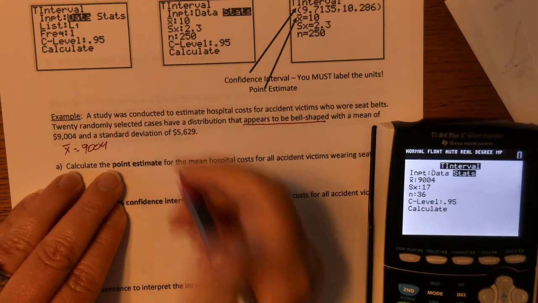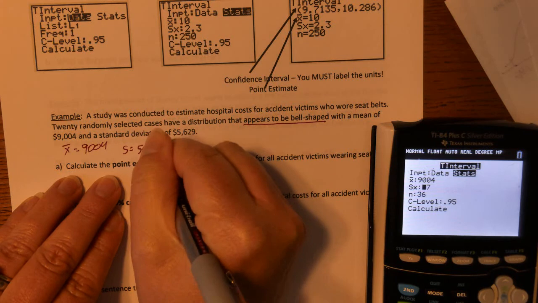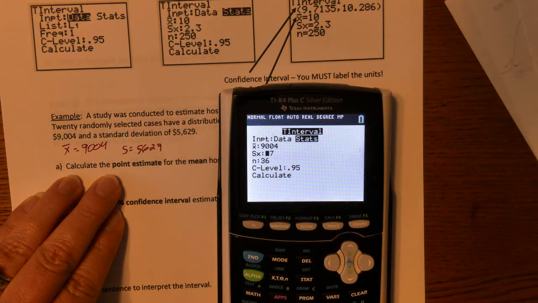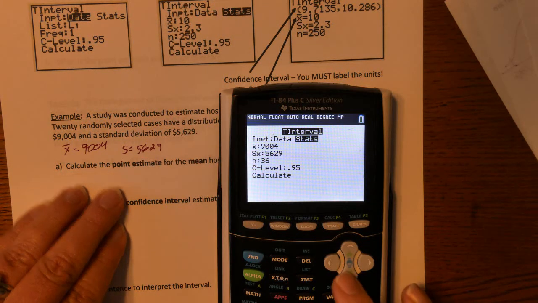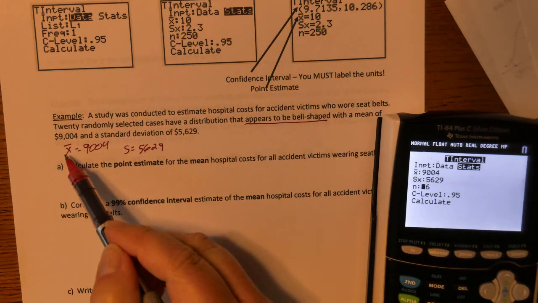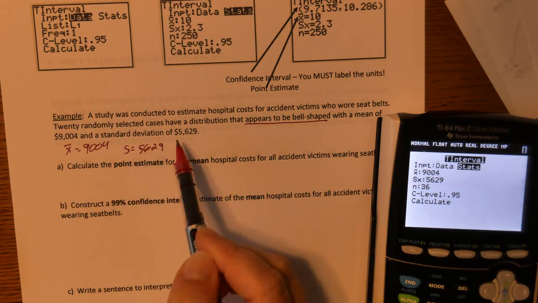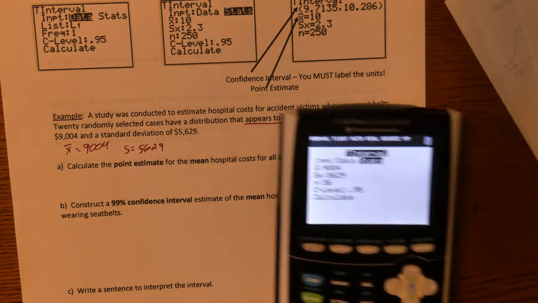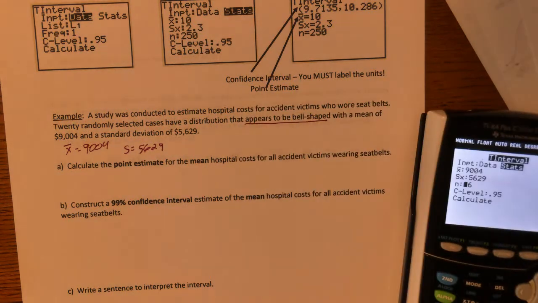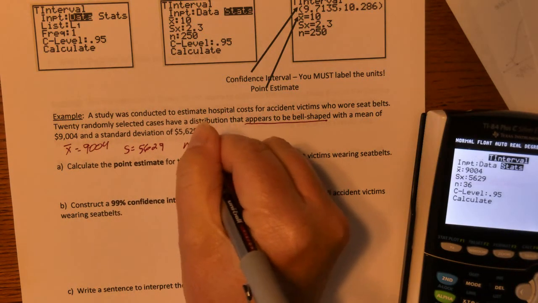S, remember S is standard deviation. The standard deviation was 5629, so I'm going to fill that in right there. Again, these are from samples, so that's why we're using X bar and S. It's not a population, so it's not mu and sigma. Then they want N. Remember, N is your sample size. Well, how many people did we have in our survey? We had 20 people, so N is 20.